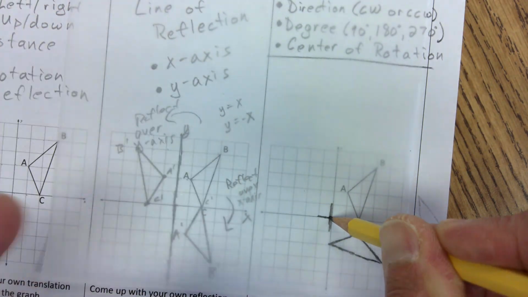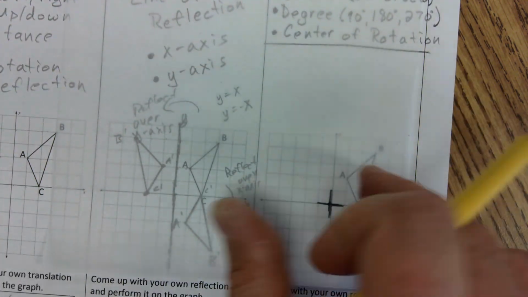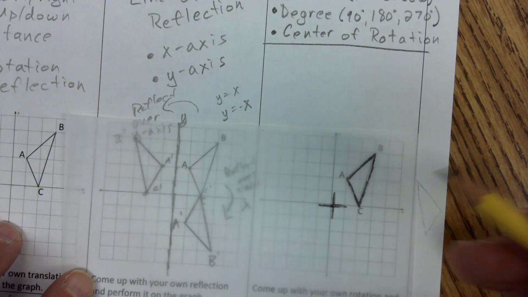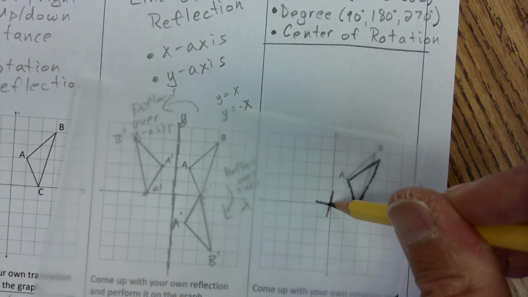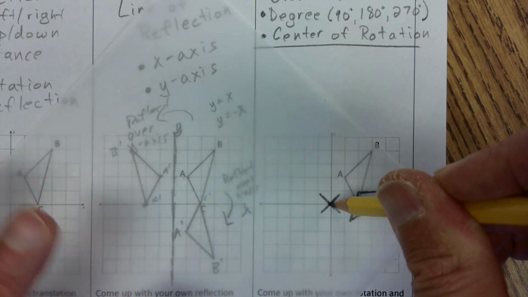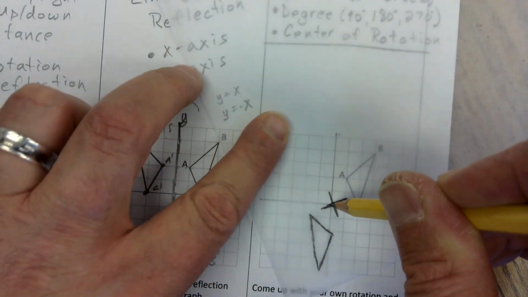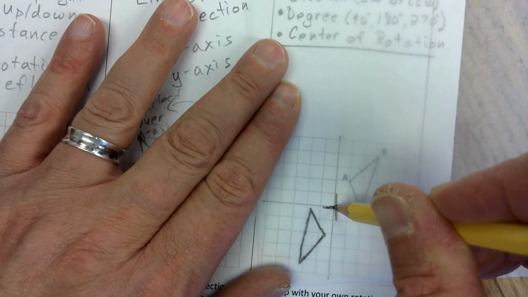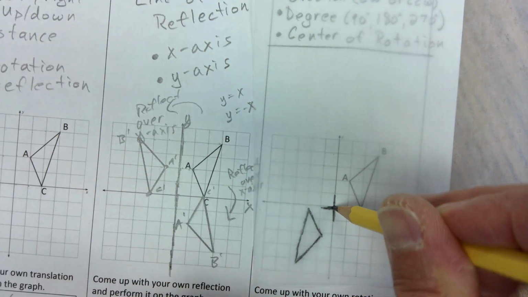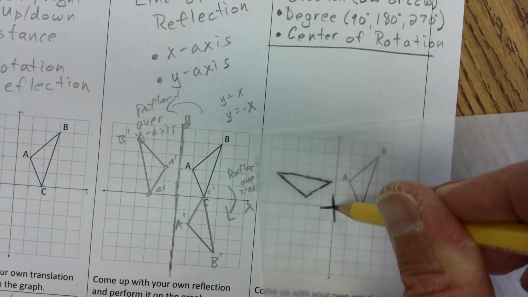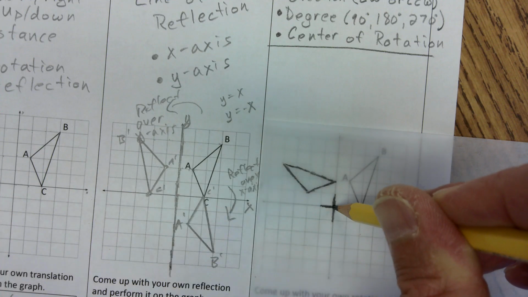Okay, so those are kind of the 3 degrees, right? That's counterclockwise. If it's clockwise, it just goes the opposite direction. So that would be a 90 clockwise. That would be 180 clockwise, although the direction doesn't really matter. When you're doing 180, it's going to end up in the same spot, whether you go clockwise or counterclockwise. And then that would be a 270 clockwise.